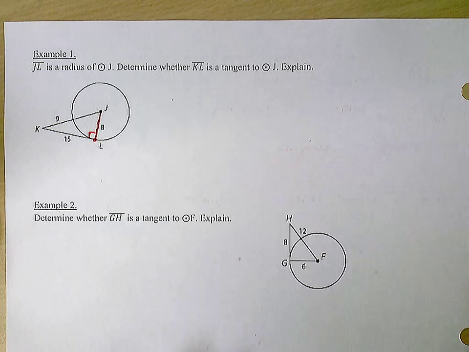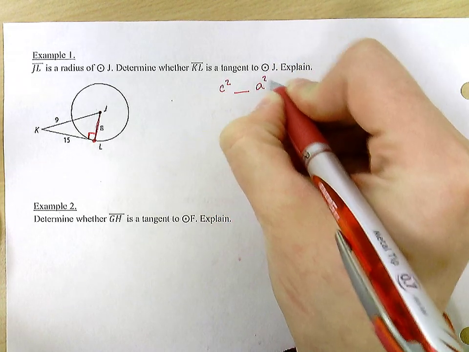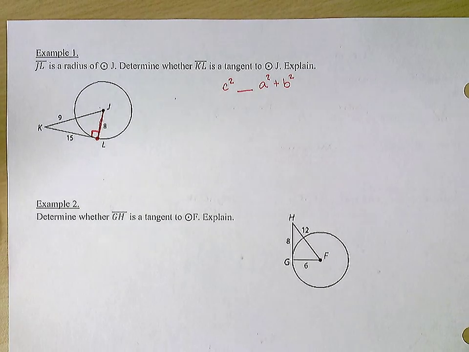That is using c squared compared to a squared plus b squared, because we want to see if those two quantities are equal. If they're equal, then that is a right triangle and it's perpendicular. If they're not equal, then that line KL would not be a tangent.